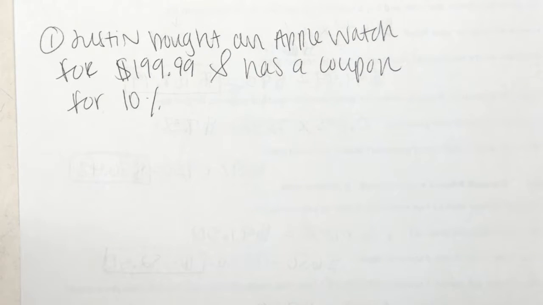And while you're writing it down, I'll tell you what I want you to do. I want you to find the price of this Apple Watch with the tax and with the discount, okay? See if you can do it on your own, and then we'll go over it together.